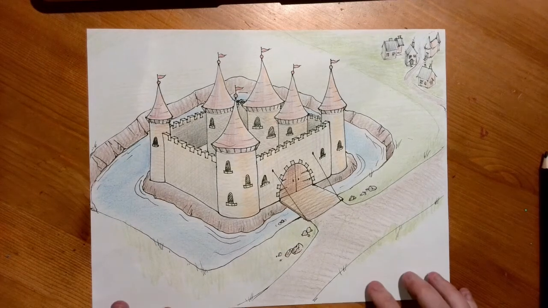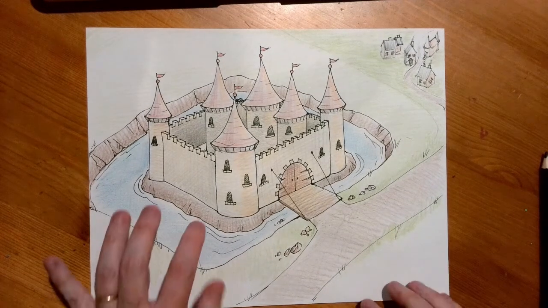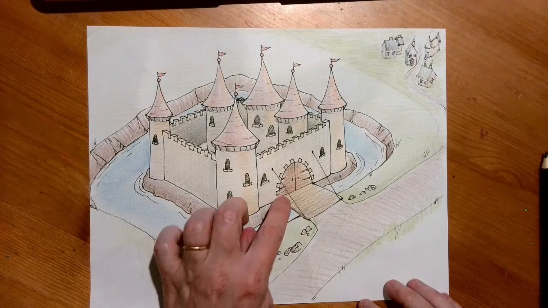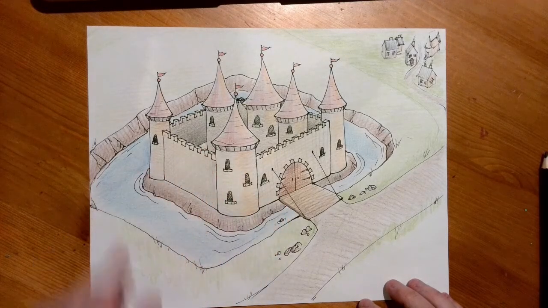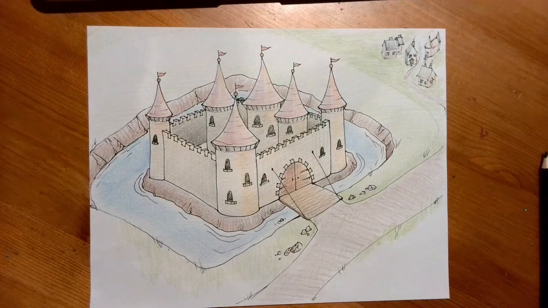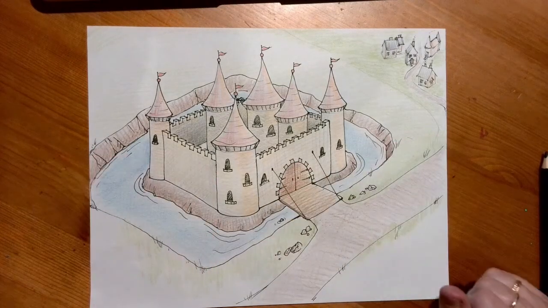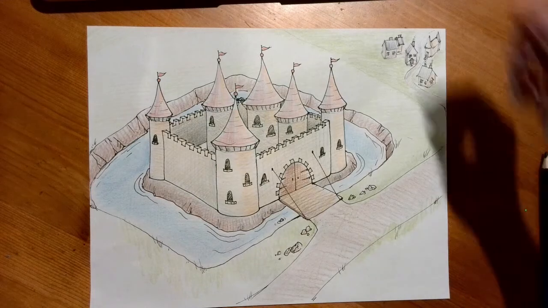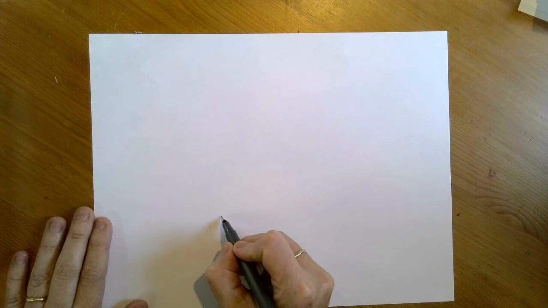All right, kids, so the next one is going to have the moat and the drawbridge and some of the items that you have gotten pretty good at already. So sit tight, you're going to hold the next paper landscape. Okay, so here we go. So the pillar that's closest to us is going to be what we start with.